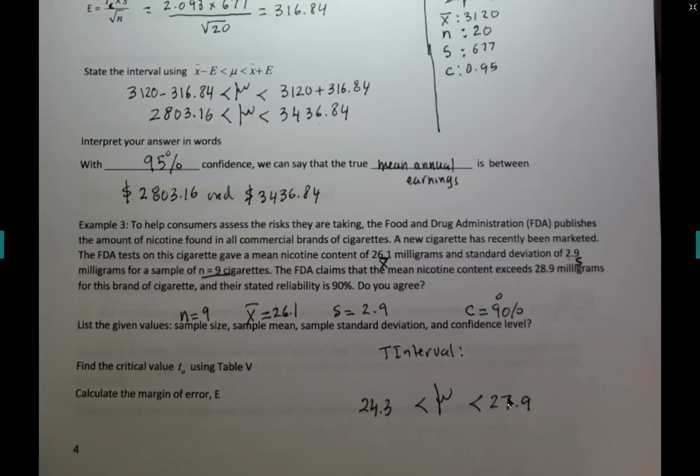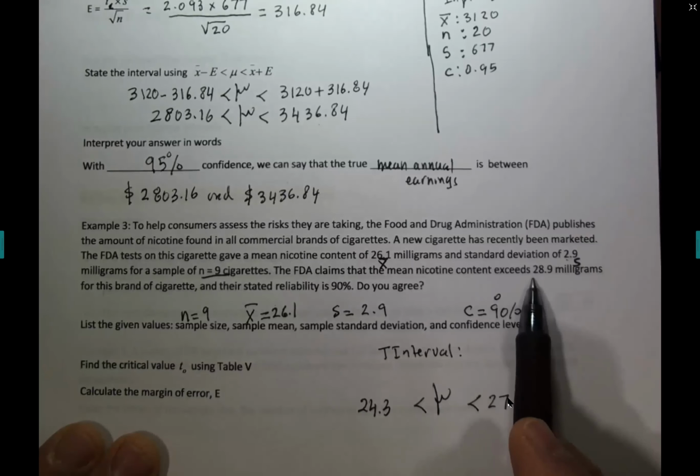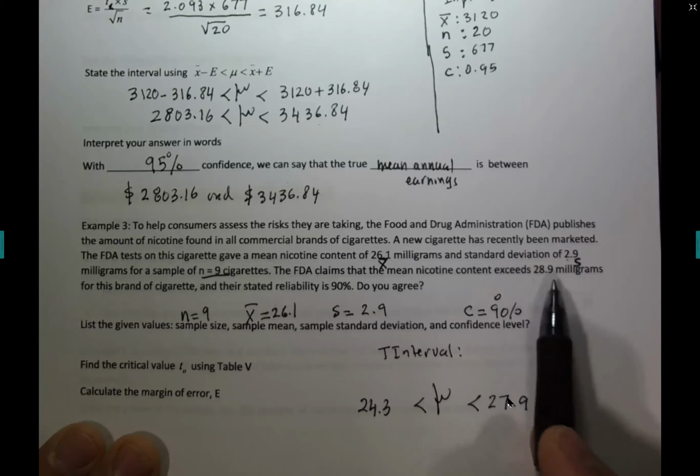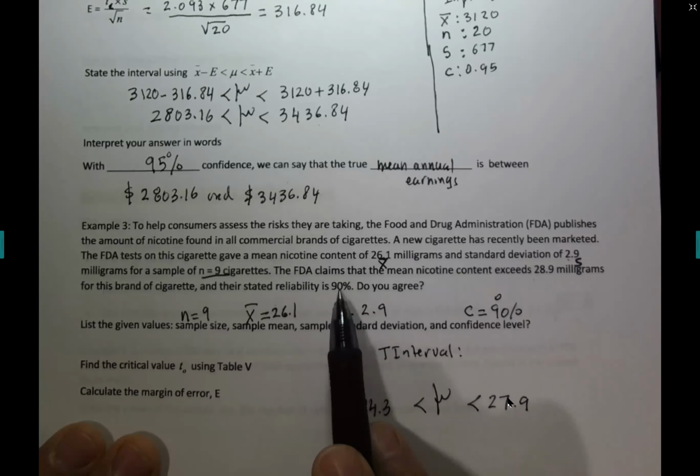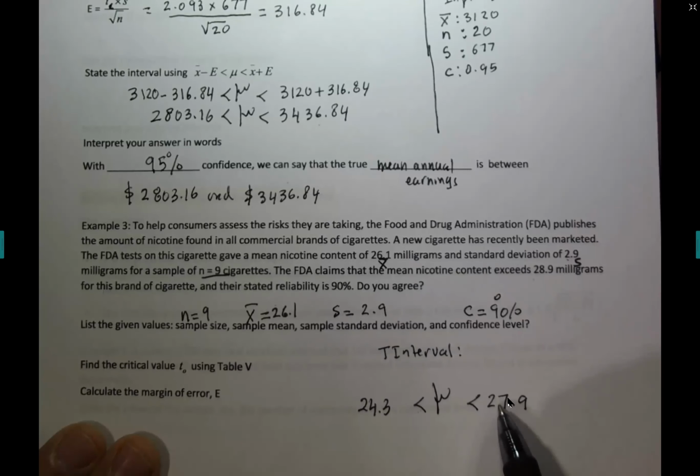Very good, excellent observation. Look, guys, the FDA is saying that this company is exceeding 28.9 milligrams, and they use a 90% confidence interval. Well, we did a 90% confidence interval, and we found out that the mean cannot exceed 27.9. Look at the 27.9. So we don't agree with the FDA. Their statement is wrong.